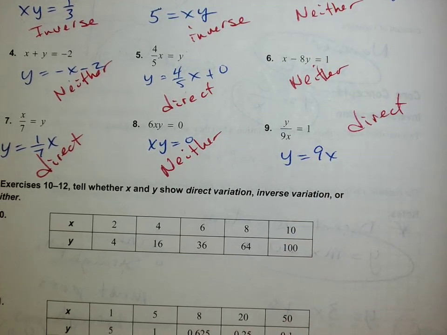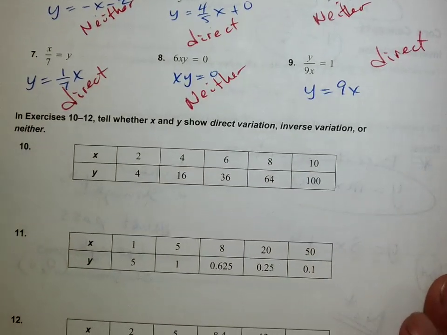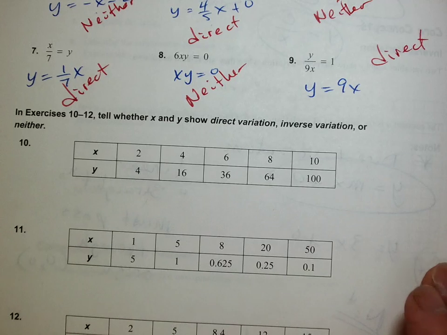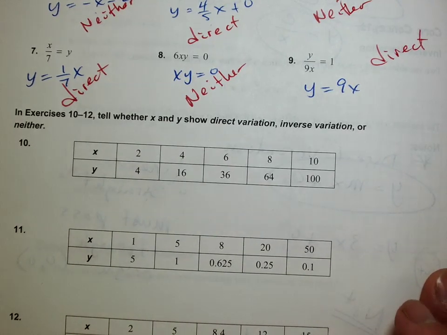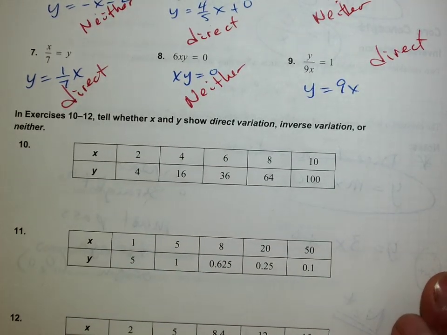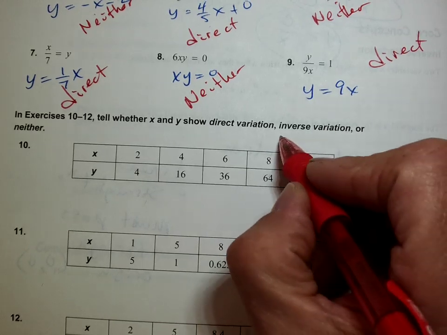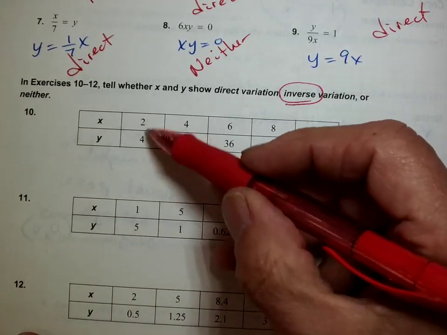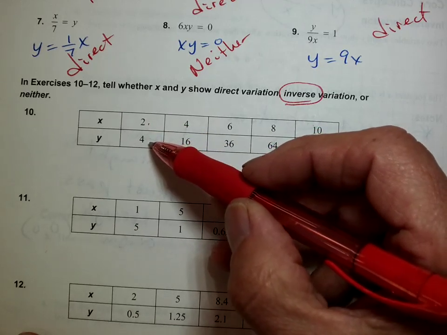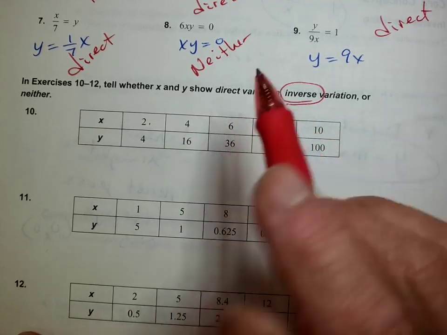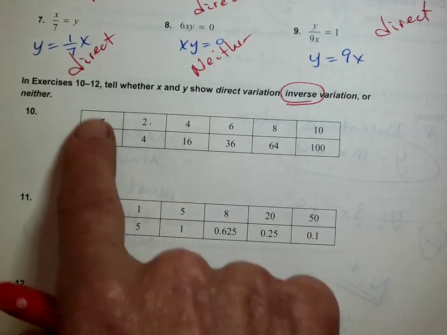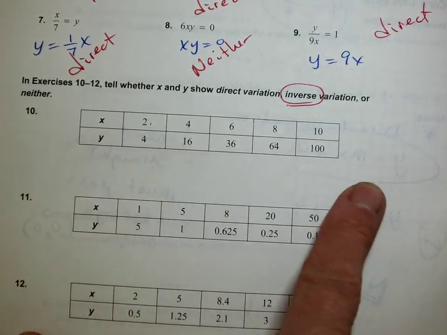Now, how can you know if you get a bunch of numbers like 10, 11, 12? I didn't have enough time to go through this with my third period class, but I have time to go through it with you guys. So, here's the key. Easiest one to find on these is inverse variation. Let me show you why. If this times this is equal to this times this, which is equal to this times this, so x times y is always going to equal the same number. I'll say it again.